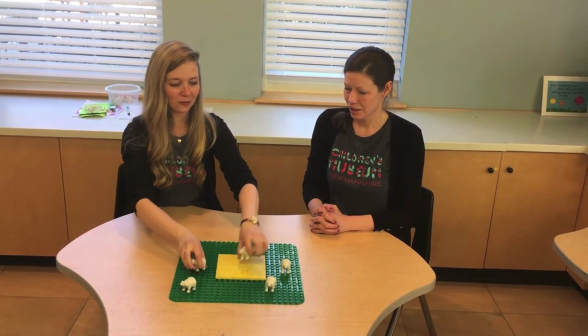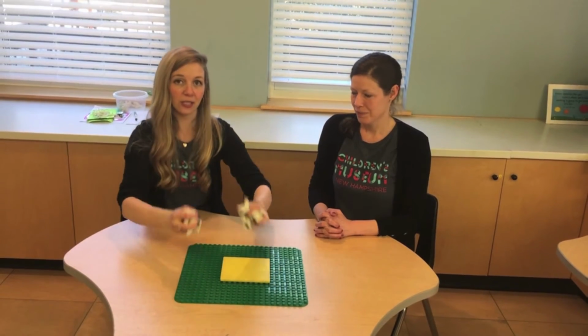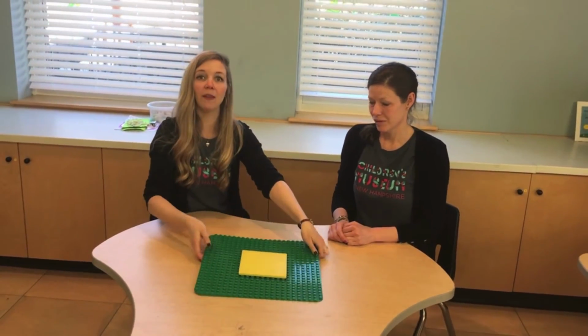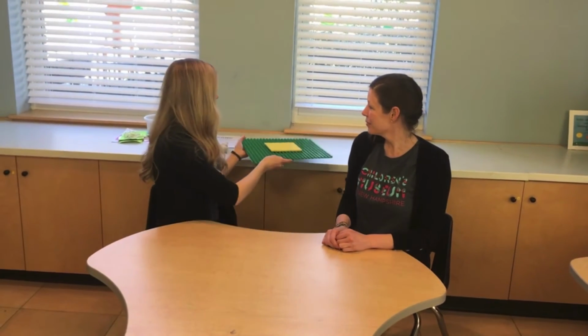So the next one is about circuits. We love circuits at the museum, and a great way to introduce your students to circuits is having them act out a circuit. This one does need a bit more of an introduction, because if you go to a group of kids and say, we're gonna act out circuits, they'll ask, what's a circuit? I don't know what that is.